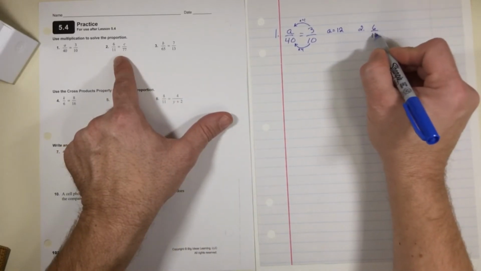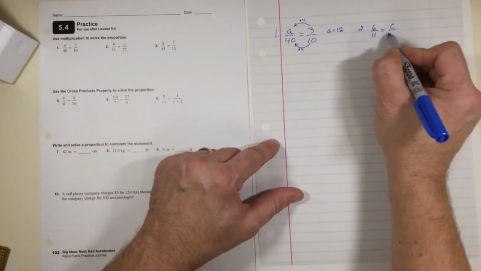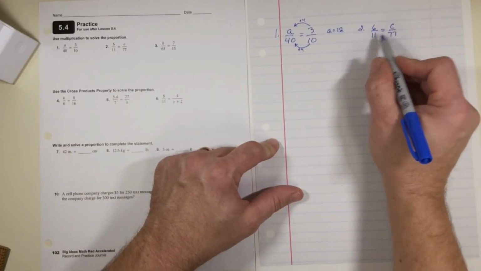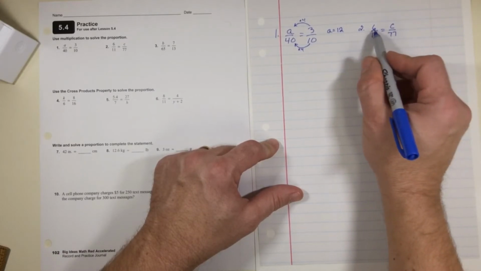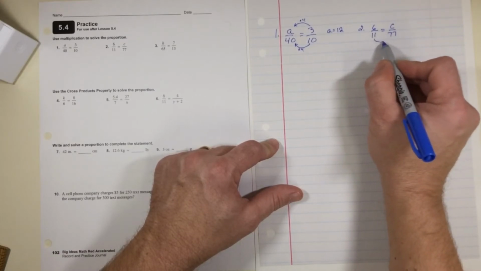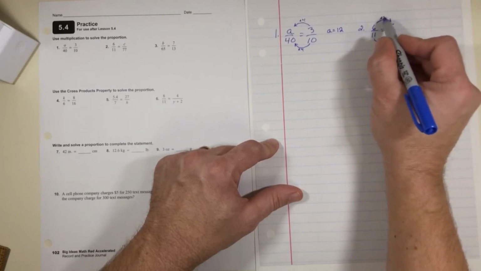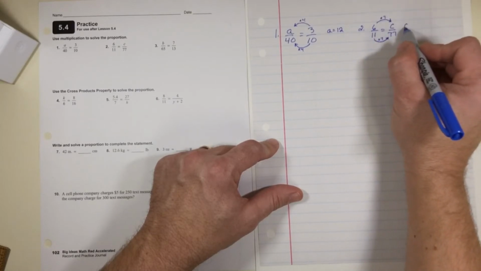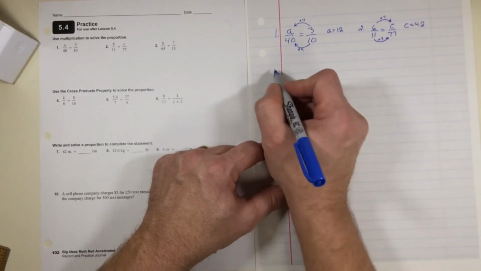Number 2. 6 over 11 equals C over 77. And again, I could do the cross products, although I'm not really keen on multiplying 77 times 6. I do see that 11 times 7 is how I get 77. So I multiply by 7 on the top as well, and 6 times 7 is 42. C equals 42.